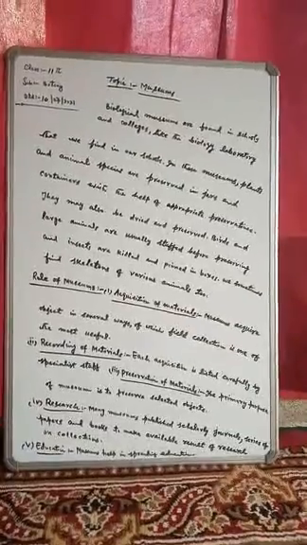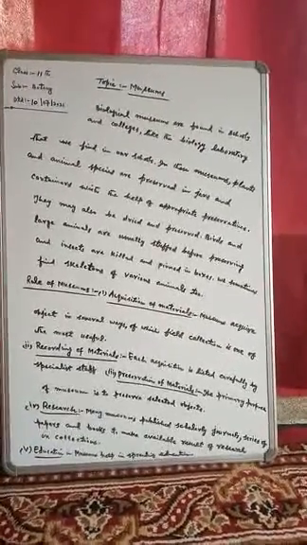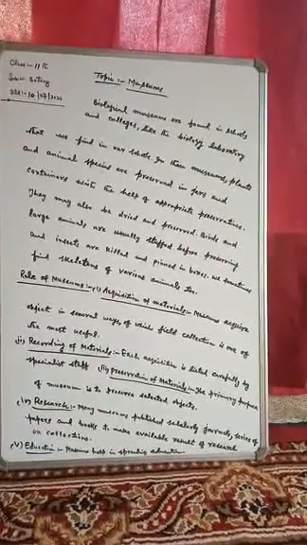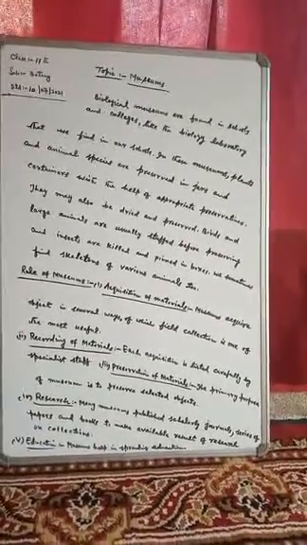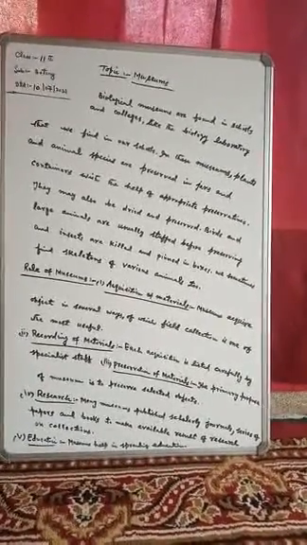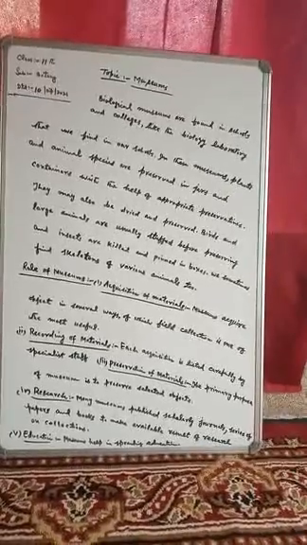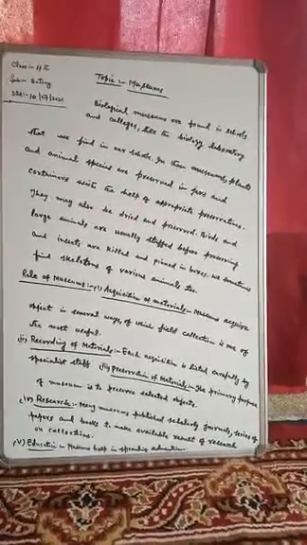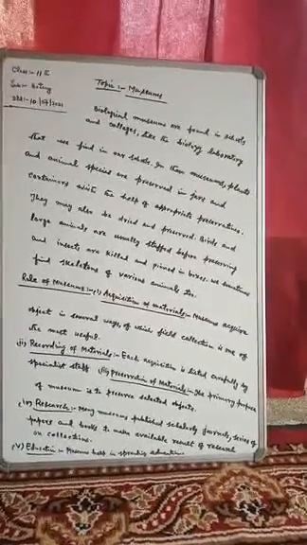Regarding the topic museums, biological museums are found in schools and colleges, like the biological laboratories that we find in our schools. Thus, these museums are also found in our schools and colleges.